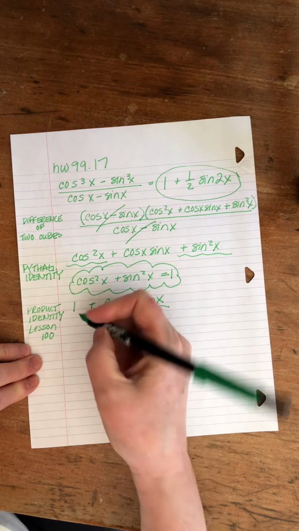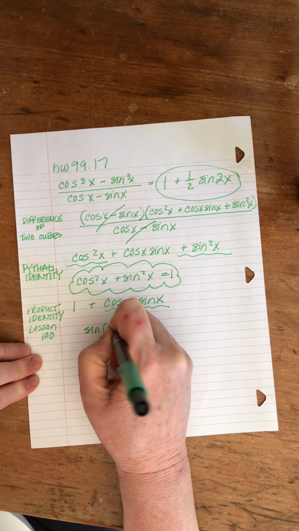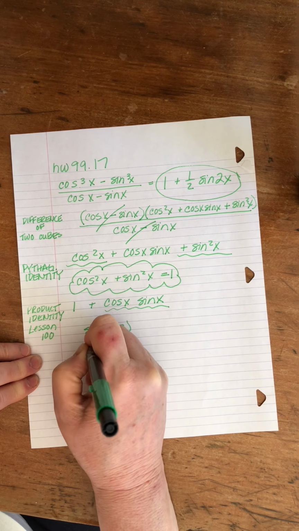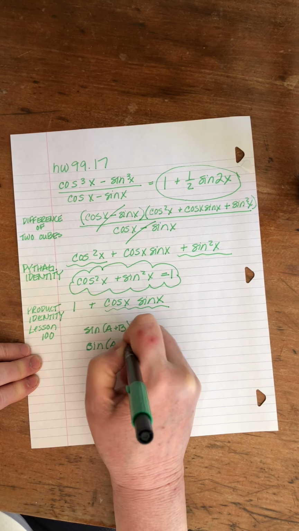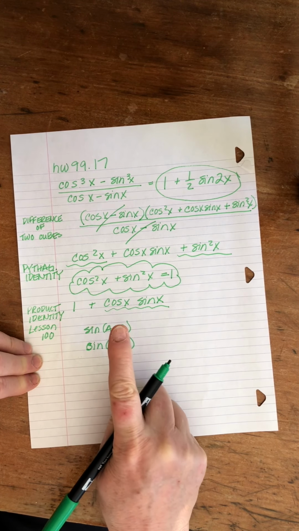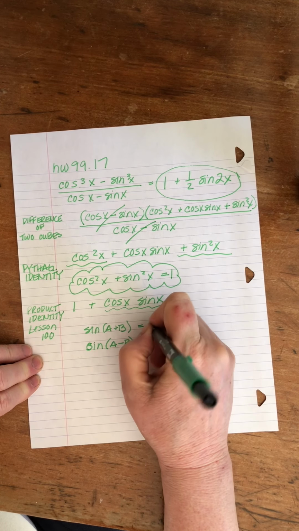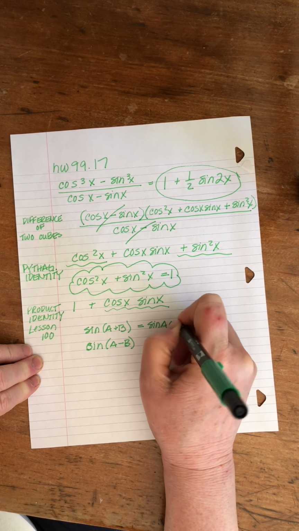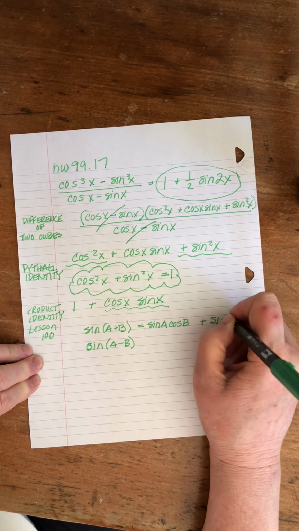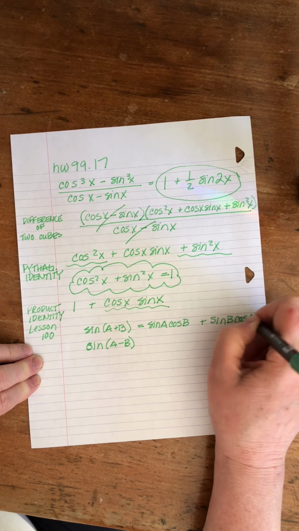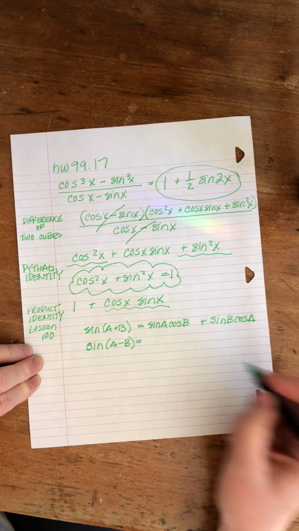We need to take the sum and the difference identities for sine, and we're going to add them together. Okay, so these we know from a ways back, right? These are the sum and difference identities.